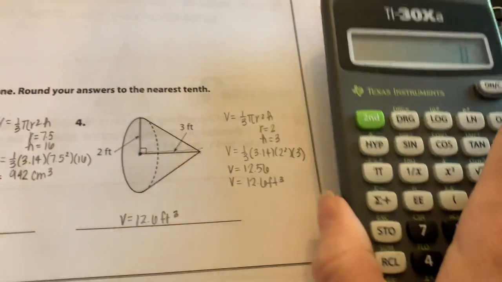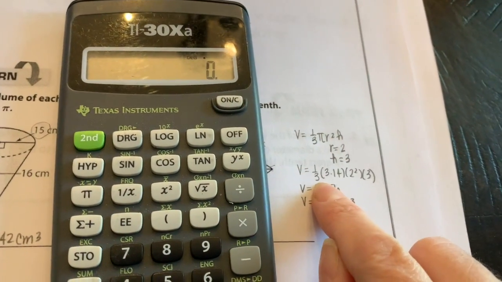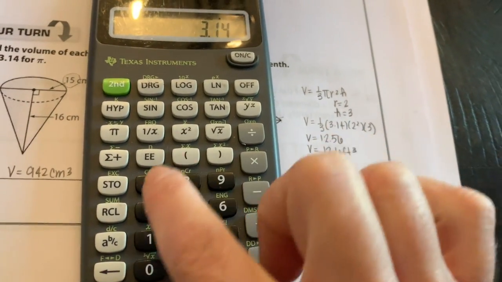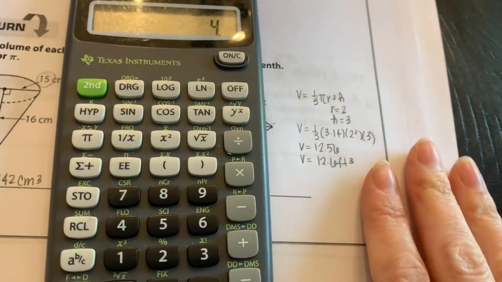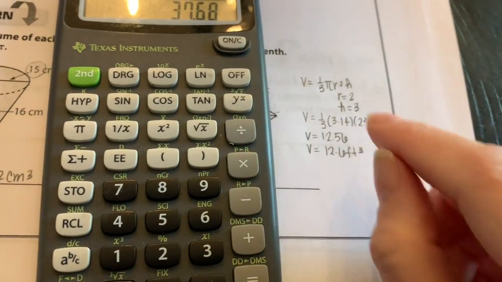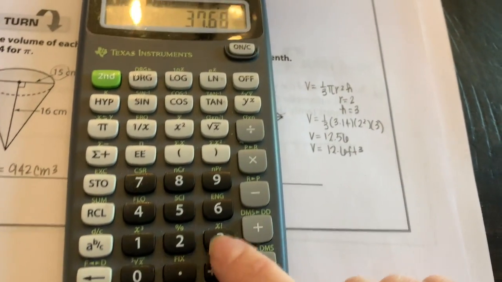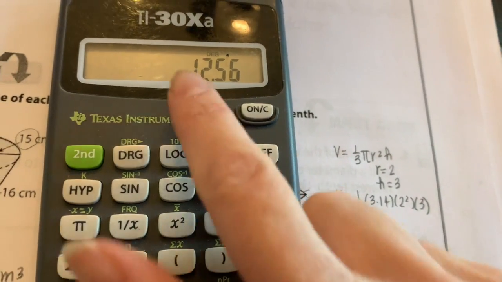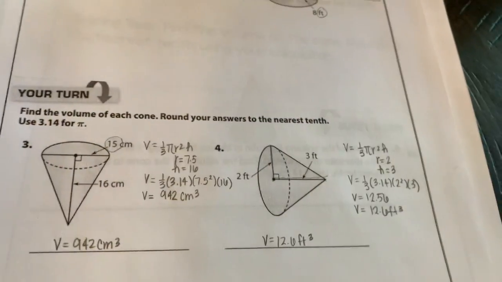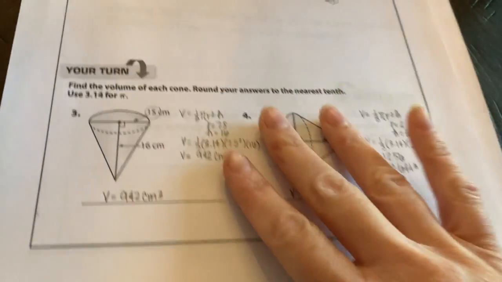Okay, and just one more time, if anyone needs to see this, I'm going to leave the dividing by 3 till the end. So I do 3.14 times 2 squared. Now you can do 2 squared, or you can say 4, because hopefully we know that, times 3 equals 37.68. And I'm going to apply that 1/3 by, technically you could multiply by 1/3, but it's just better to divide by 3 on these calculators because the fractions get a little funky. 12.56. Okay, so it is possible to do that here on those calculators. If you have a graphing calculator, I want you getting used to it, so please use it.